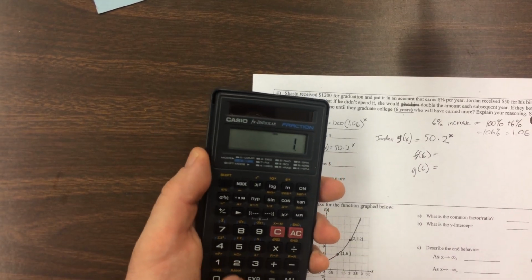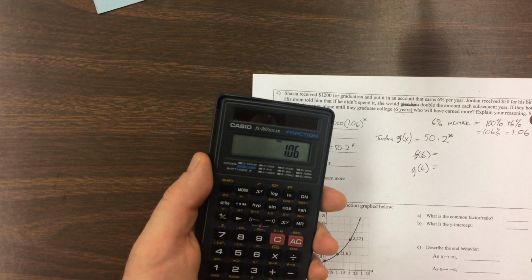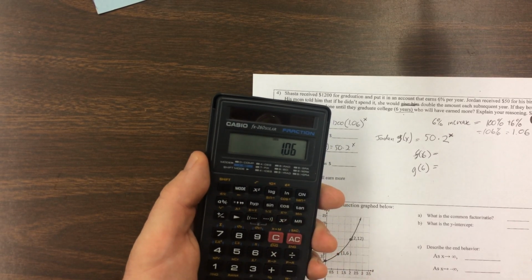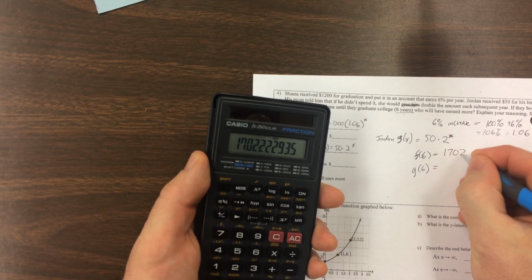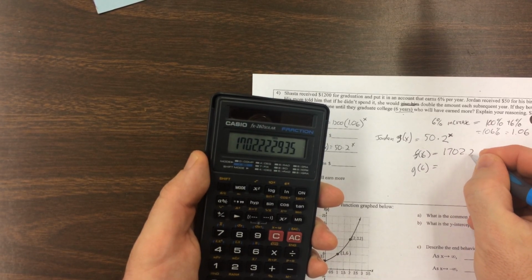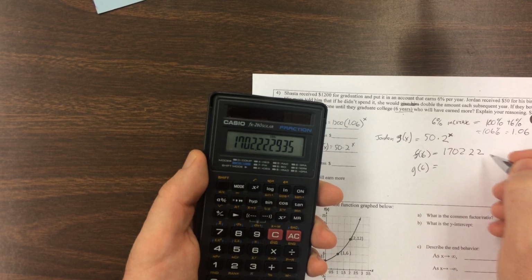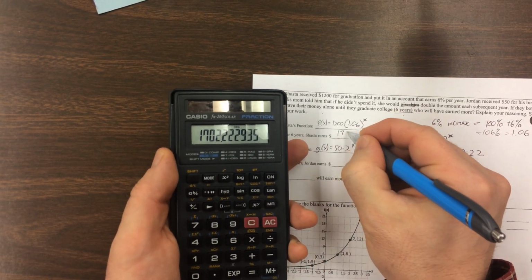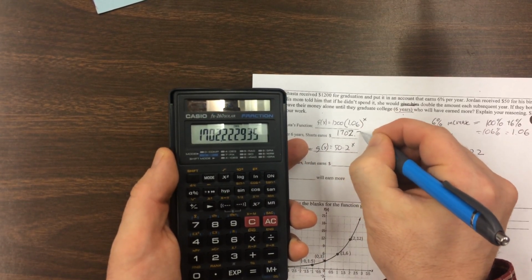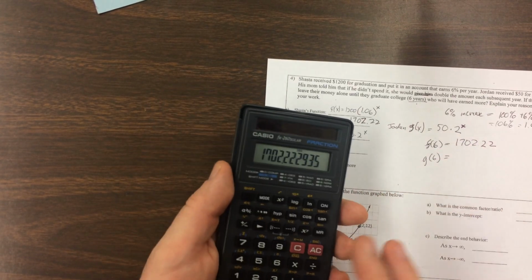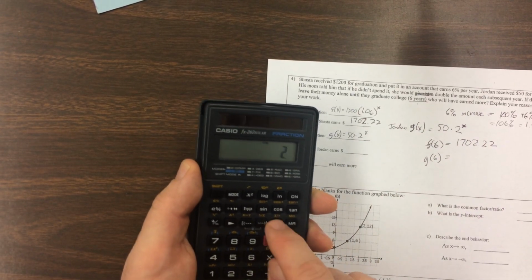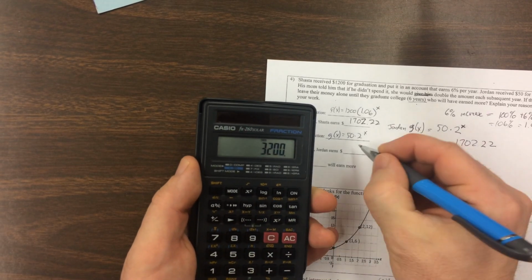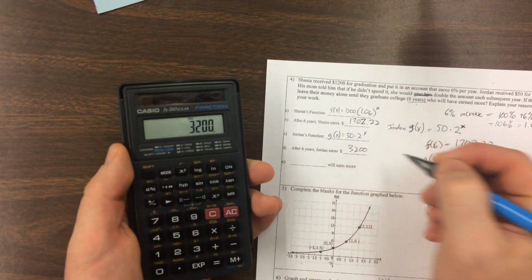1,200 times 1.06 to the 6th power. F of x is 1,702.22, so 22 cents. And g of x, 50 times 2 to the 6th, 3,200.